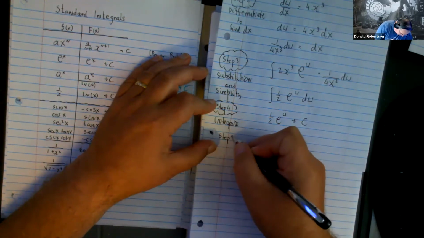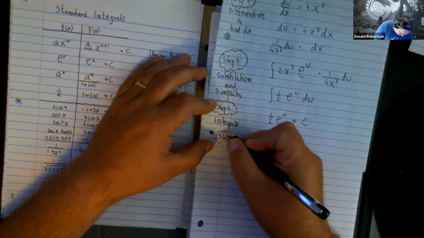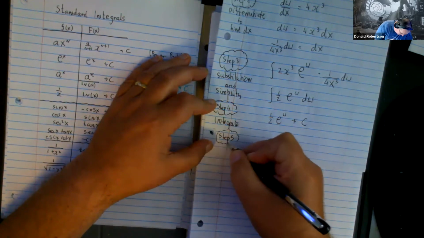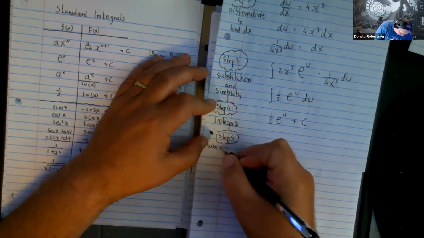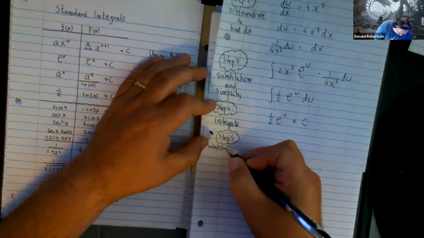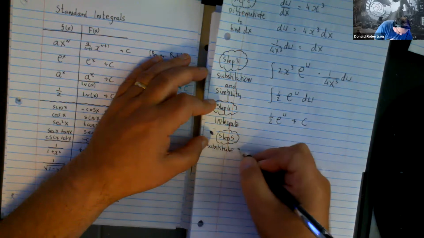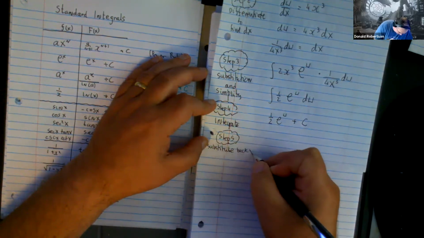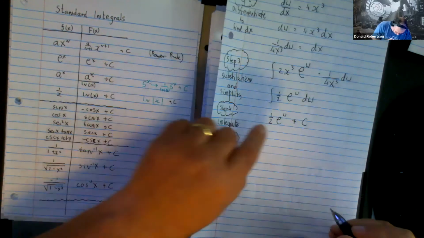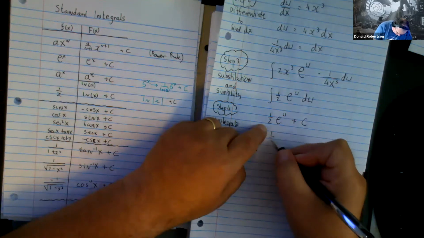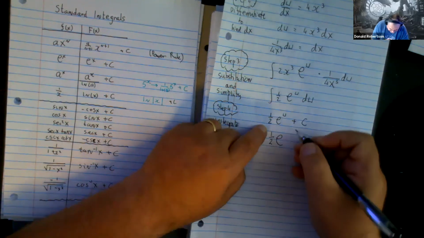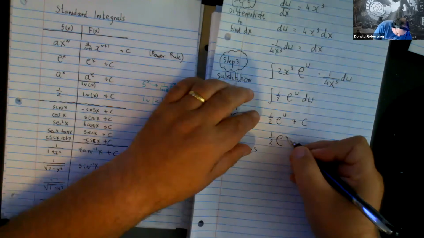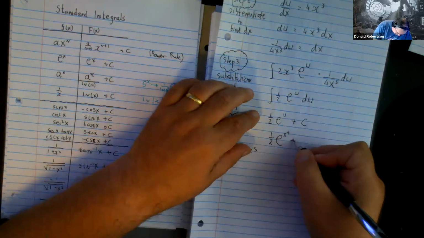Step 5. Substitute back to the x's. So instead of 1/2 e to the u, I remember that u was just the same thing as x to the 4, and we're finished.